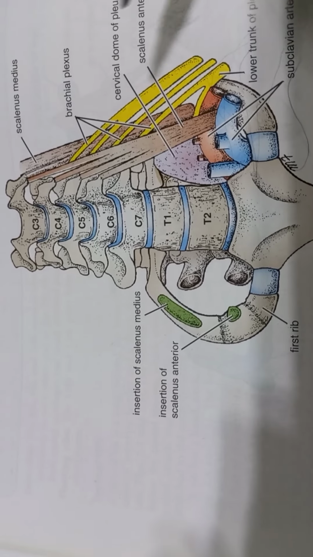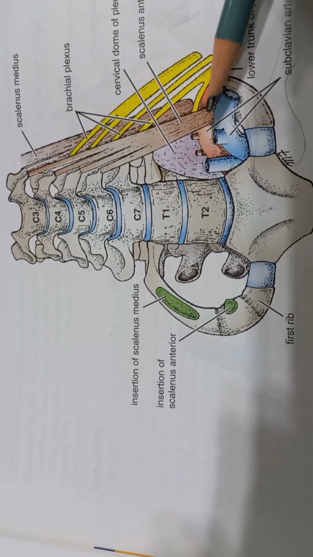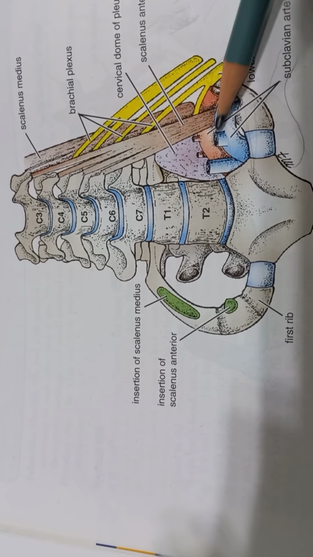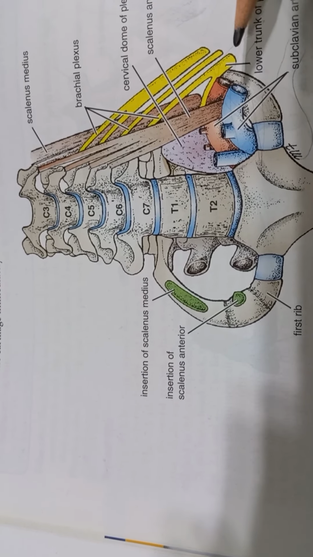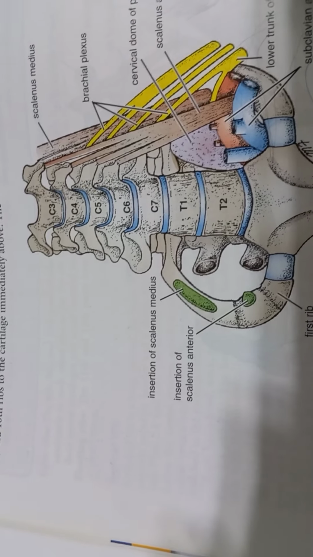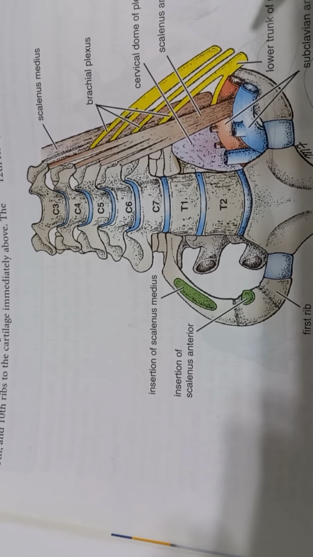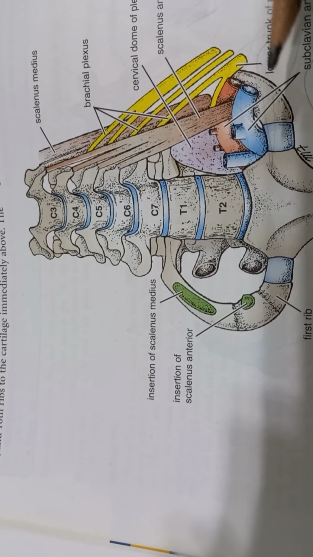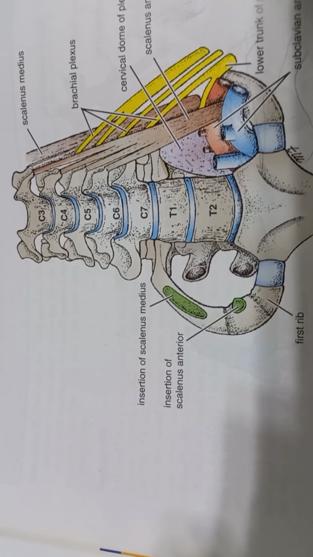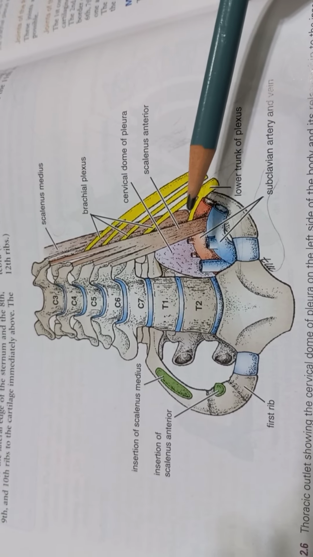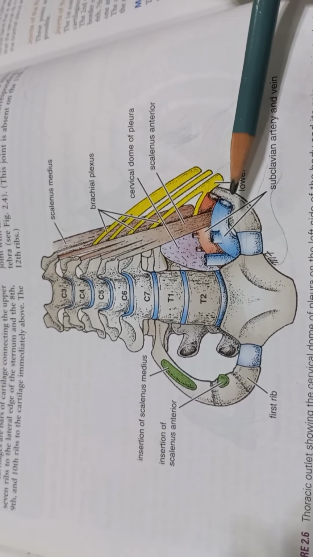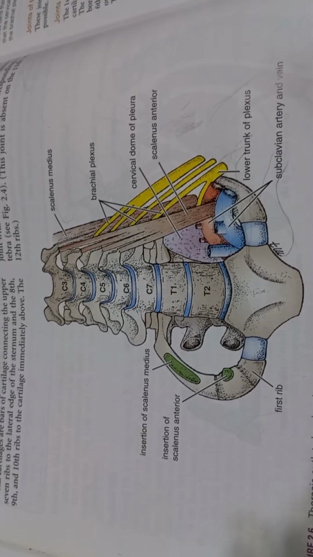As you can see in this diagram, the subclavian artery runs posterior to the scalenus anterior muscle and the subclavian vein runs anterior to the scalenus anterior muscle. After that these vessels run below the clavicle in front of the first rib and enter into the arm. So you can say that the thoracic outlet is basically a pathway along which the neurovascular bundles pass, like the brachial plexus, subclavian vein, and subclavian artery.